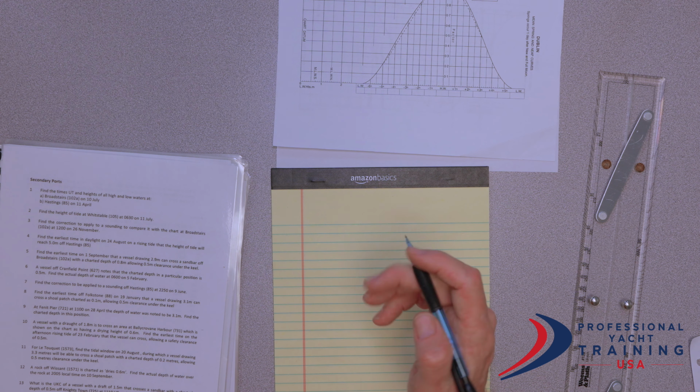The next question here is range. The difference between those two, the range, is 3.5 meters. What we have to do now is make some changes for a seasonal change. All of this information in the tide table, they have already applied the seasonal change.